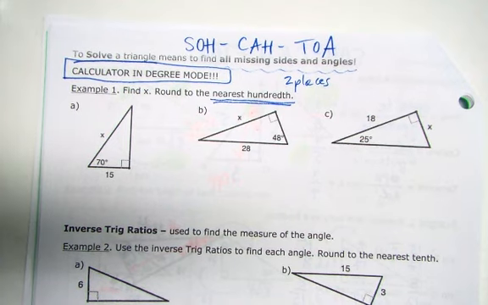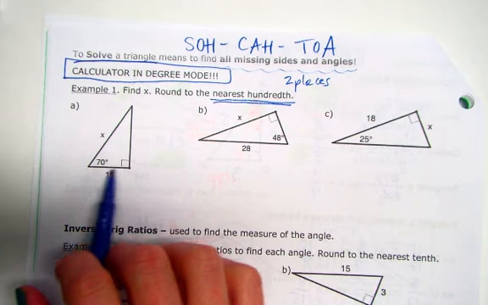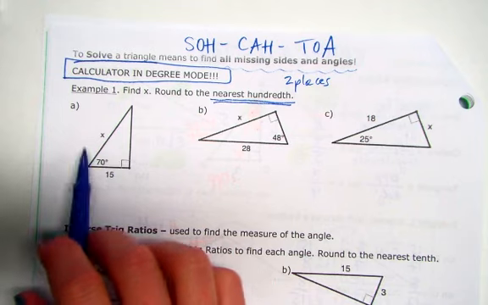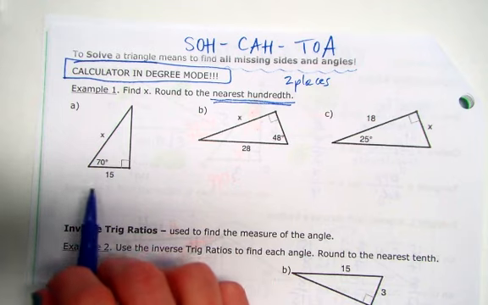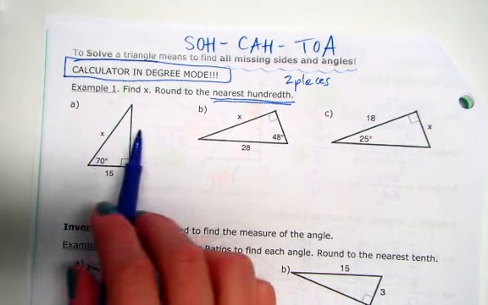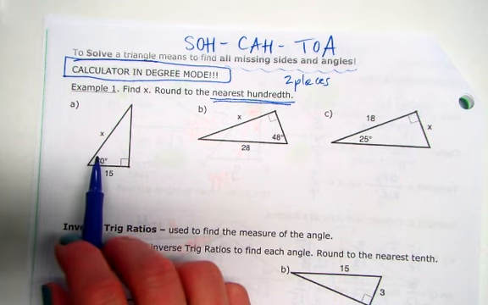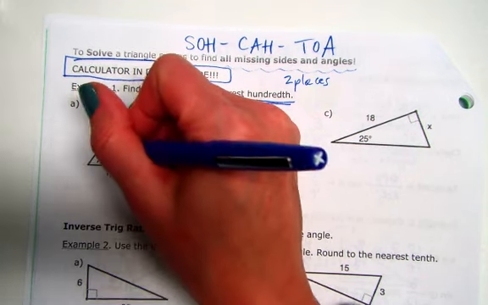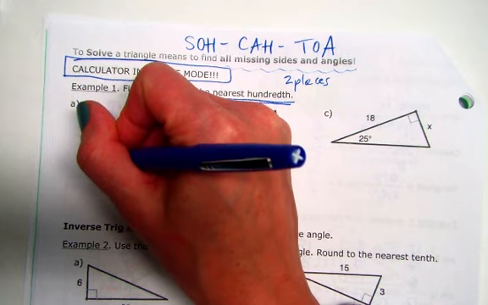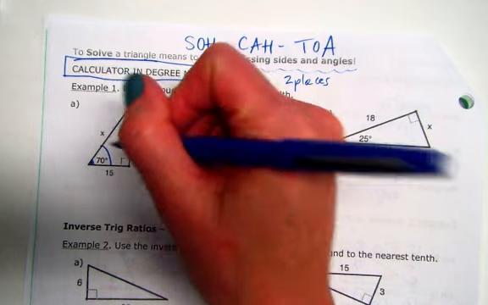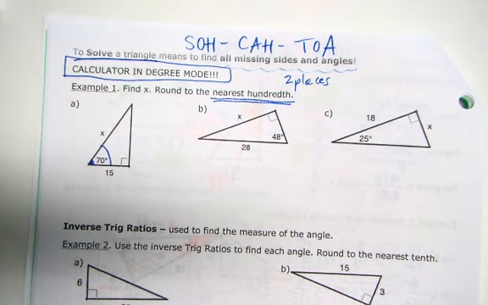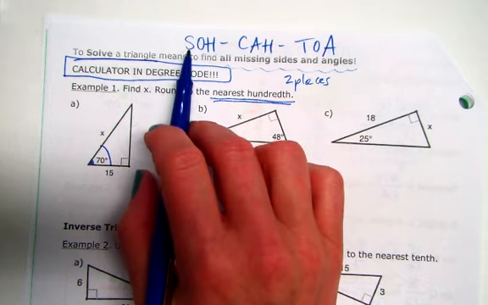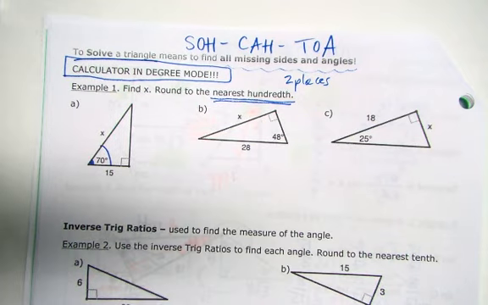So now, the first example. This is not a special triangle. It's not 45-45. It's not 30-60. I don't have any other sides to use Pythagorean theorem. That's how I know I'm going to use SOHCAHTOA, because it's 70. The first thing that you always have to decide, from the angle that's given to you, is which sides do we have? And what I mean by that is, am I going to be using sine, cosine, or tangent?